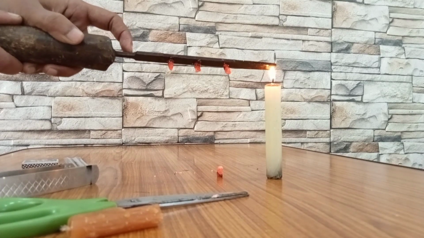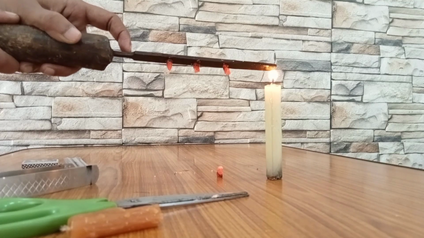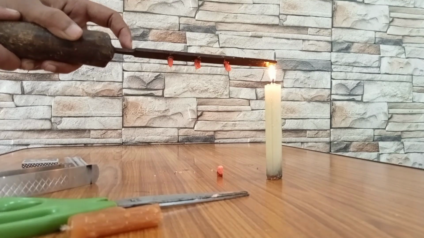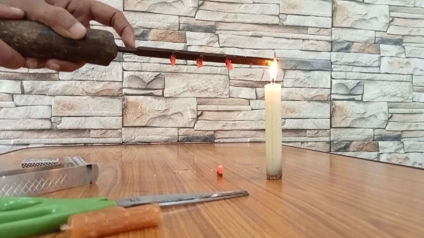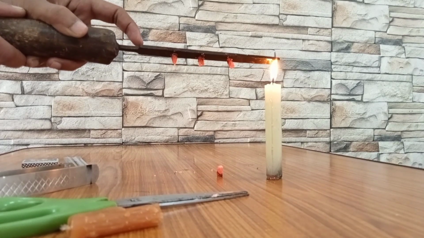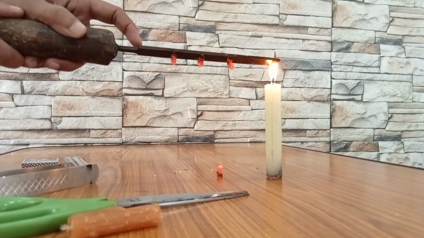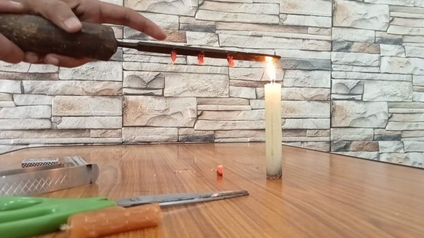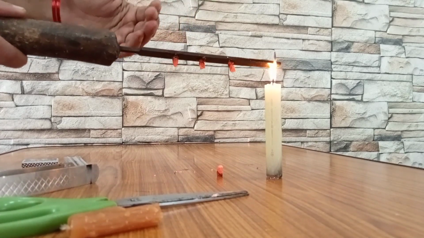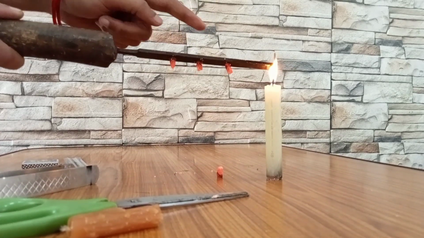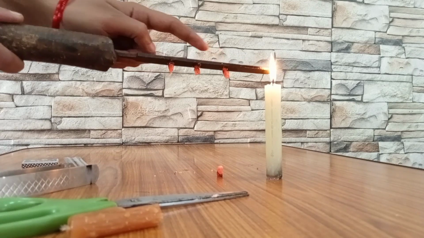Initially the candle piece which is at 3 centimeter has fallen down. That means the heat transfer has reached 3 centimeter. Now the second one, which is at 6 centimeter, will fall down, because the heat will not pass randomly. It passes to the next molecule itself. So first this will fall down, then that will fall down.